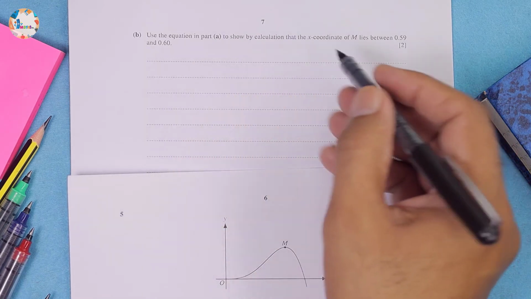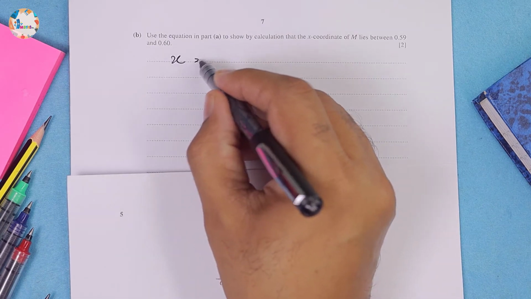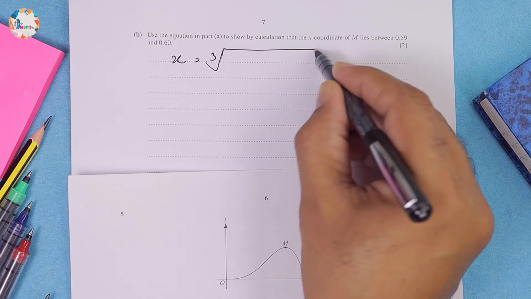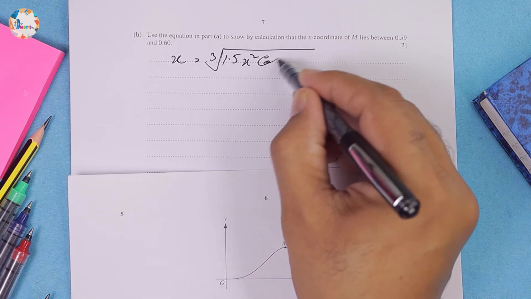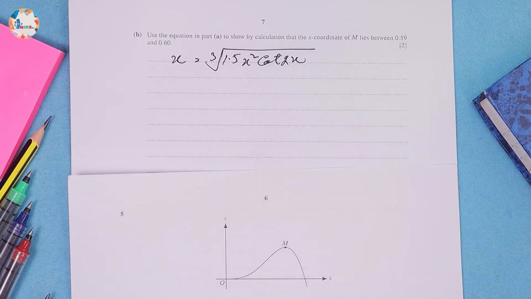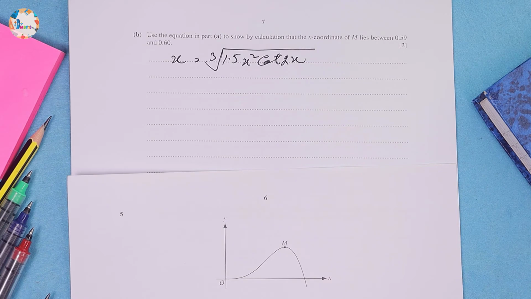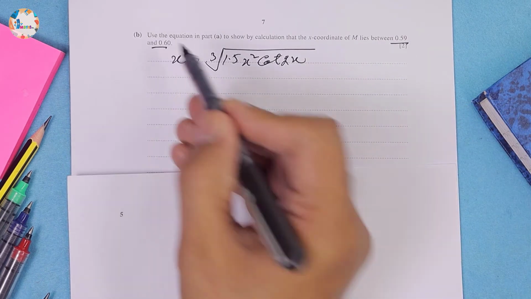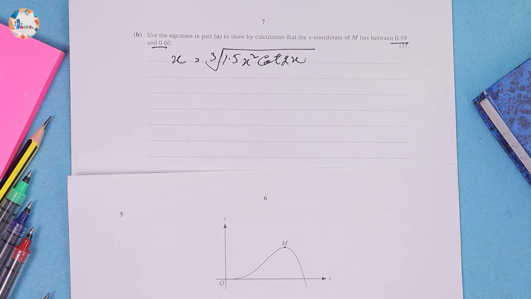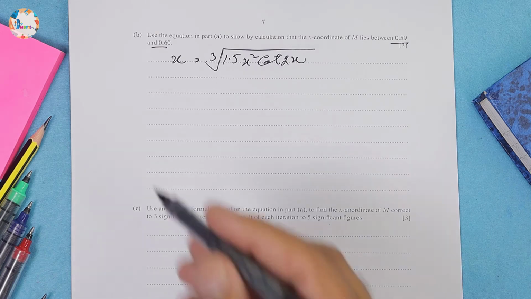So we can use the same equation which we derived, x is equal to cube root of 1.5 x squared cotangent of 2x, and now we will use 0.59 and 0.60 and check for the sign change.